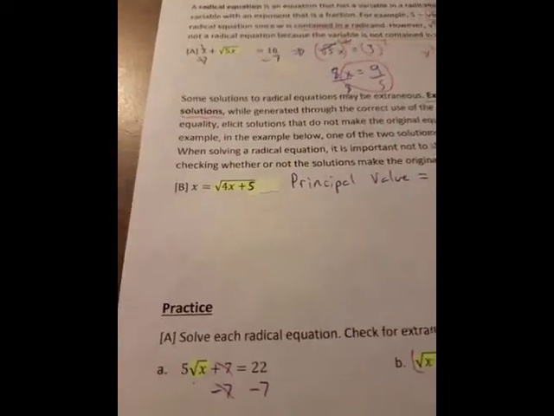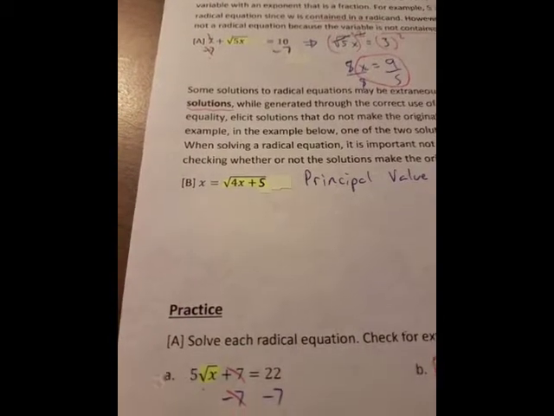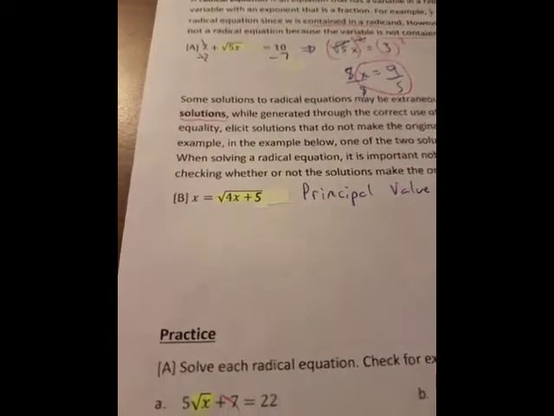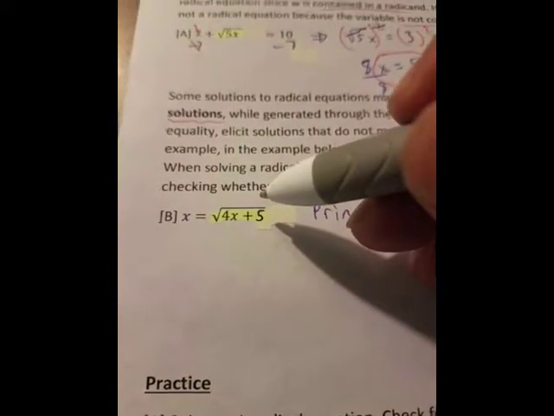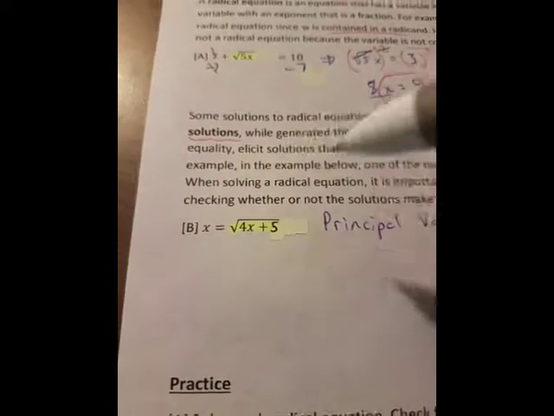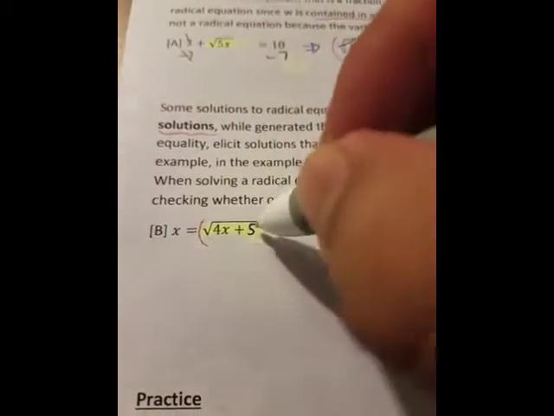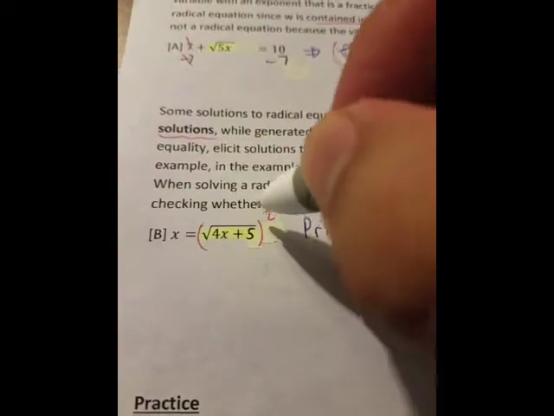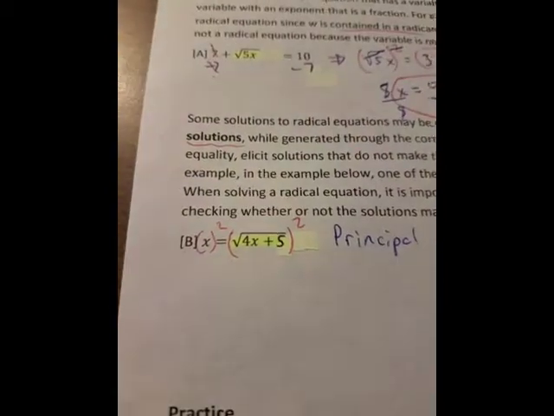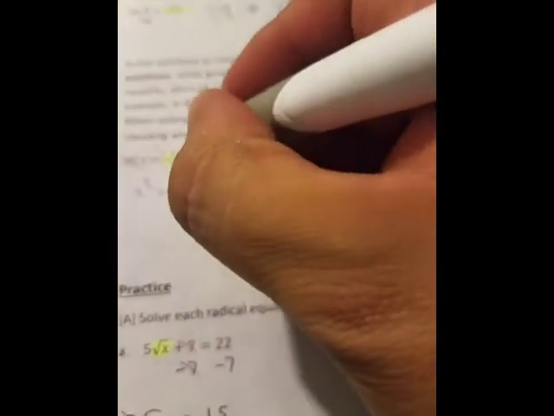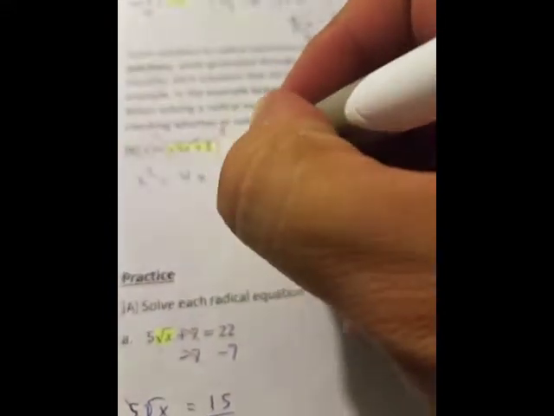I'll show you what this means when we solve for this one here. Okay, so let's go ahead and solve this. You see here that my radical is isolated, so we can go ahead and undo this radical with a square on both sides. You get something like that. x squared equals, this cancels that, so you get 4x plus 5.